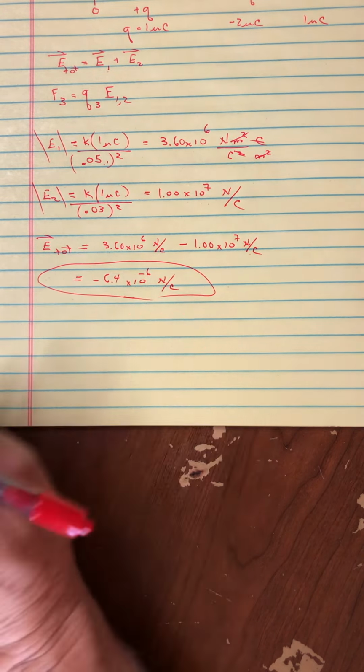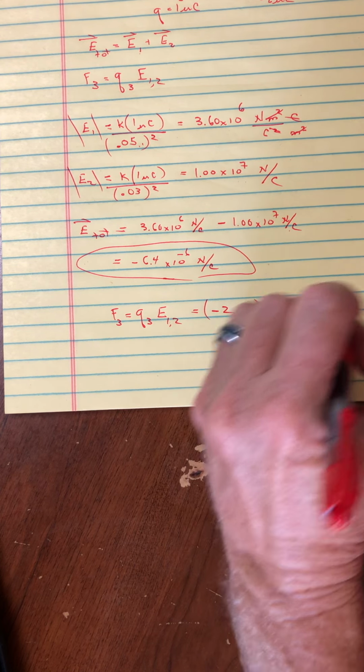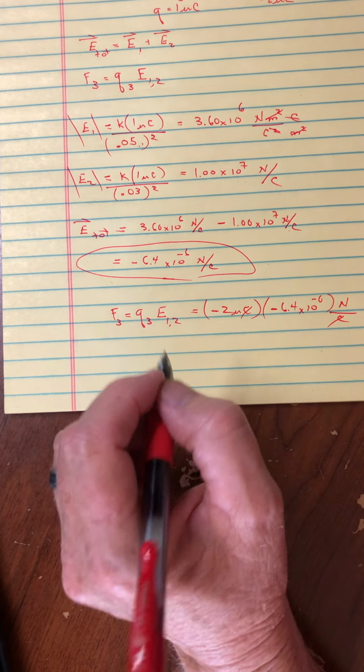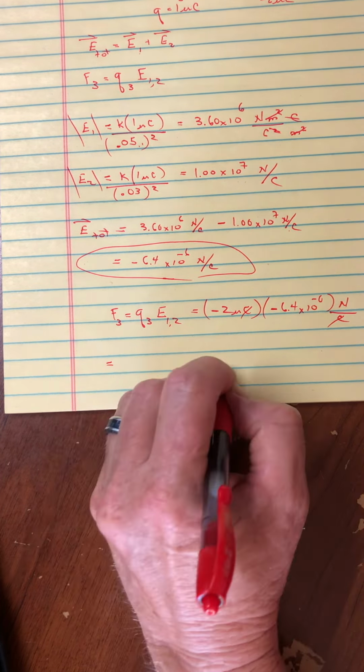Let me just double check that, yeah. And then times this electric field, which is negative 6.4 times 10 to the negative 6 newtons per coulomb. And so notice coulombs are going to cancel off, and we're going to be left with a force in newtons.